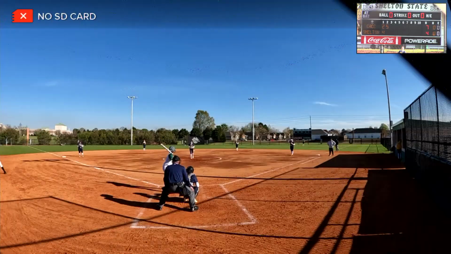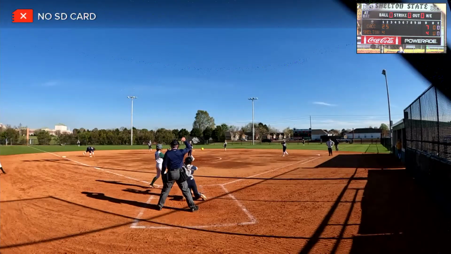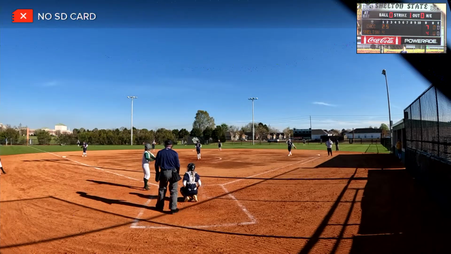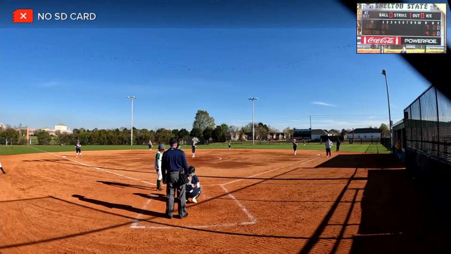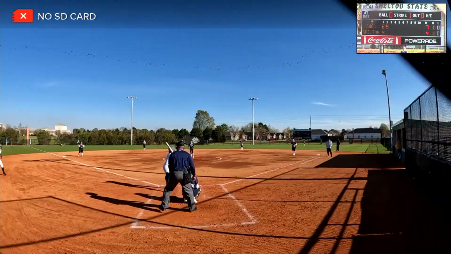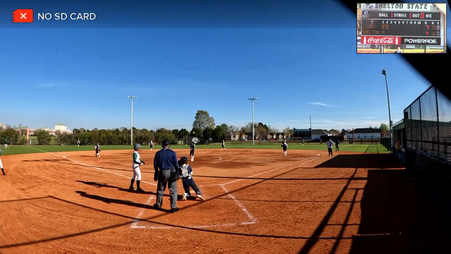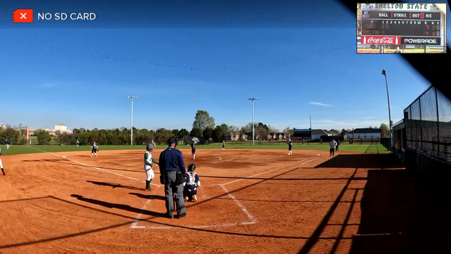Bottom of the second, getting started. Aaliyah Bird leads it off. There's strike one. Aaliyah was hitting .328 when the day began.